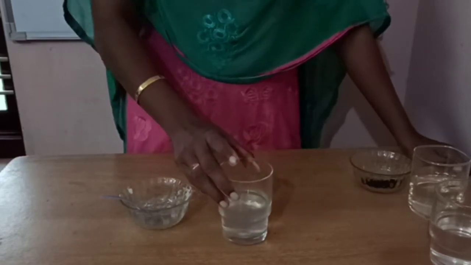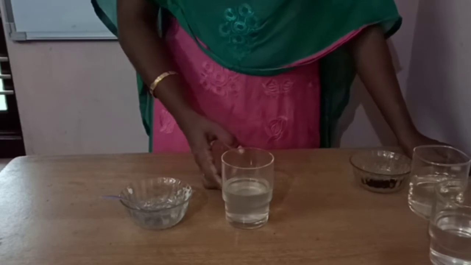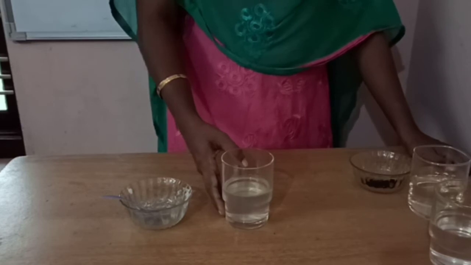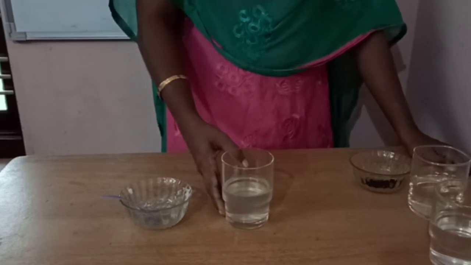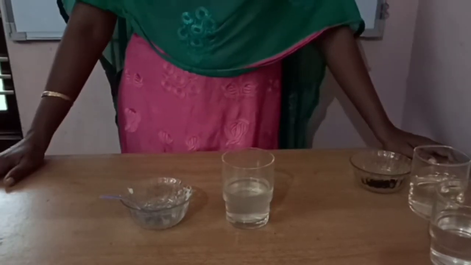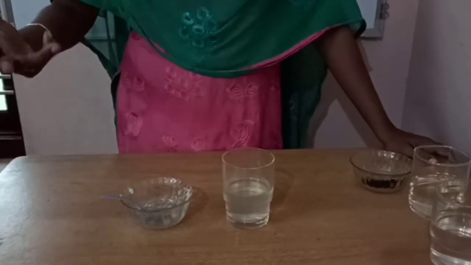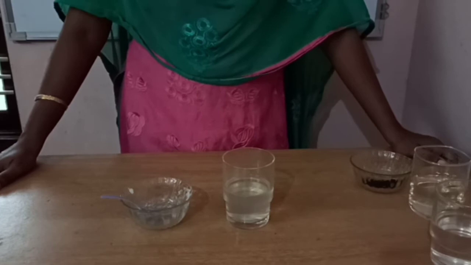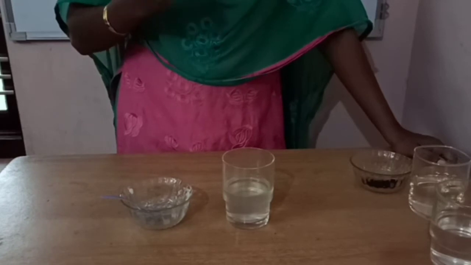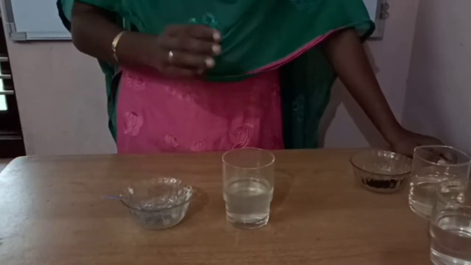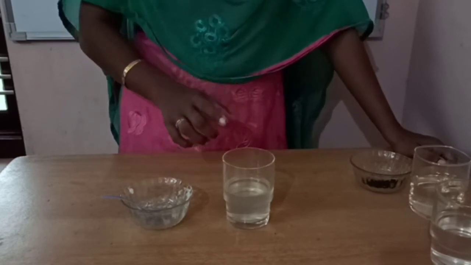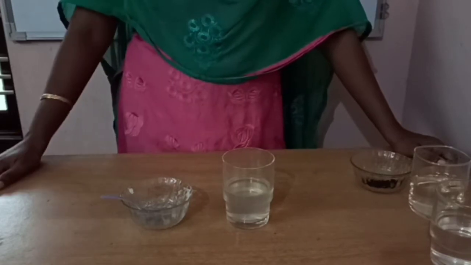If we heat this solution, then we can observe that a few more amount of this solute will dissolve. Can you say why? When we heat a solution, then solute will dissolve. Yes, as the temperature increases, kinetic energy of the particles increases. So the diffusion, that is the intermixing of two particles, increases. So when we heat the solution, the diffusion of this solute particle increases. So the solute can dissolve in this water.